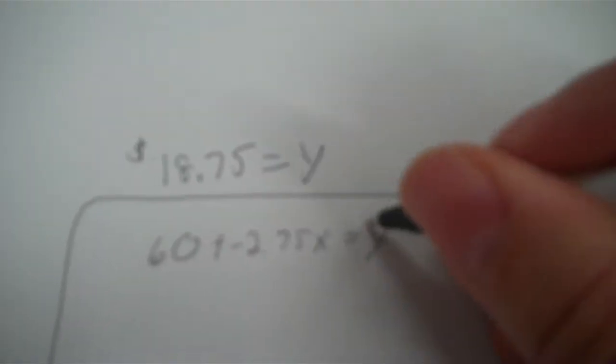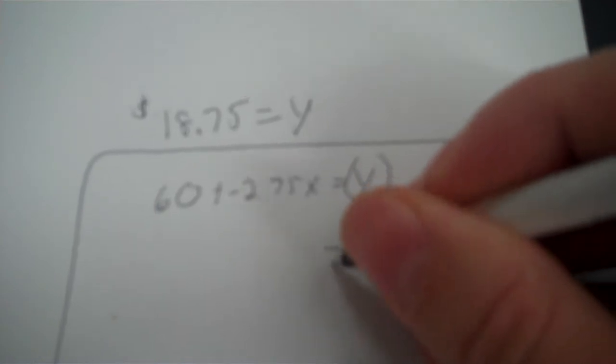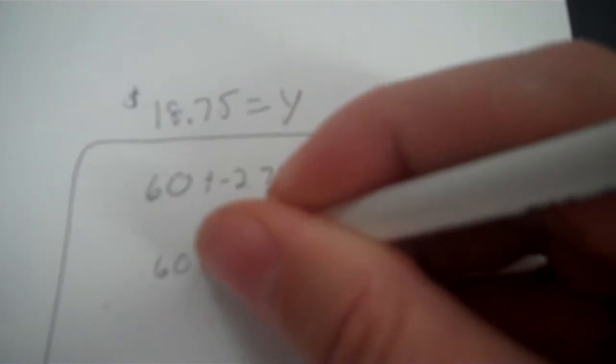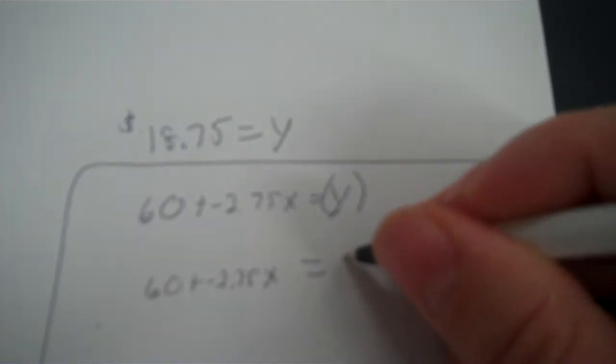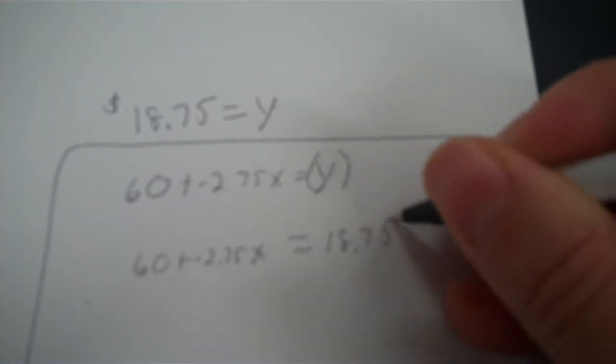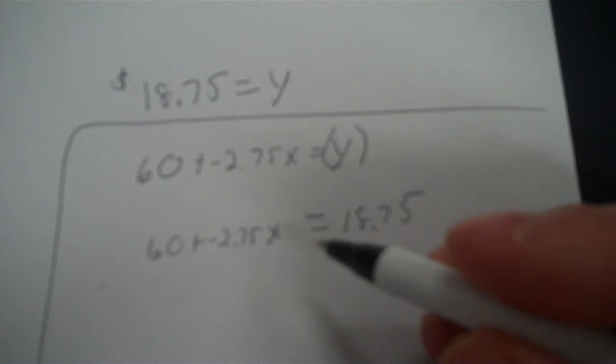And since that's dollars, I go up here and look at what's dollars, and it's Y. Y is dollars. 60 plus negative 2.75x equals 18.75.